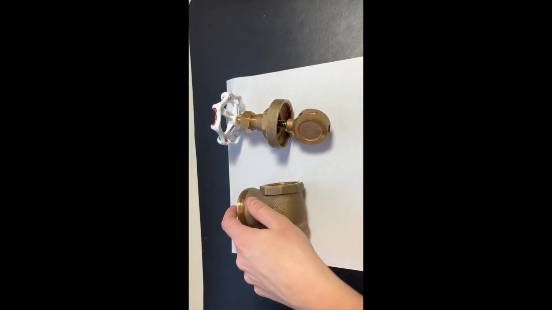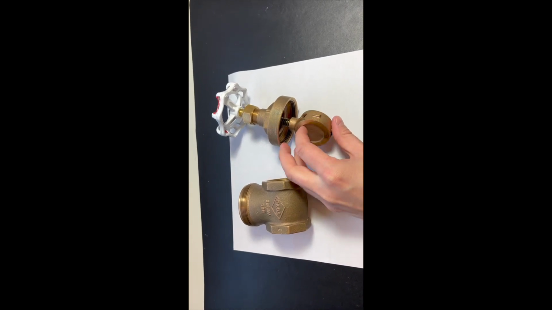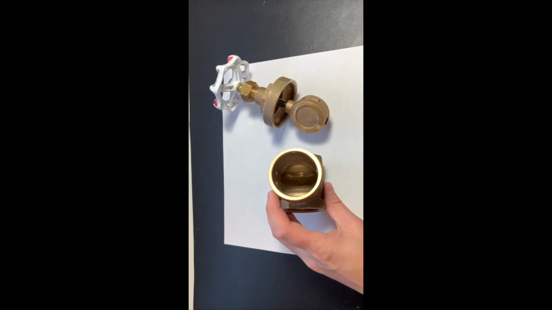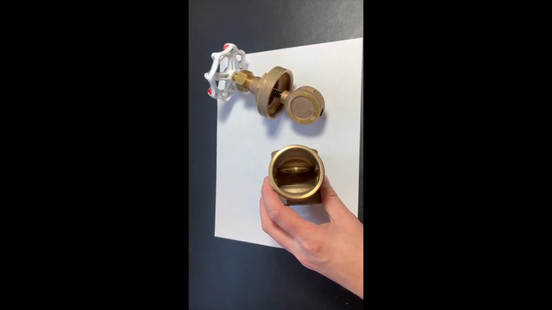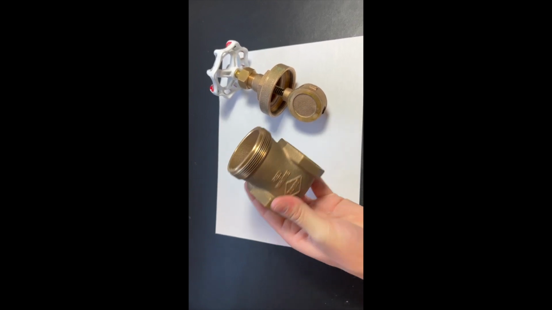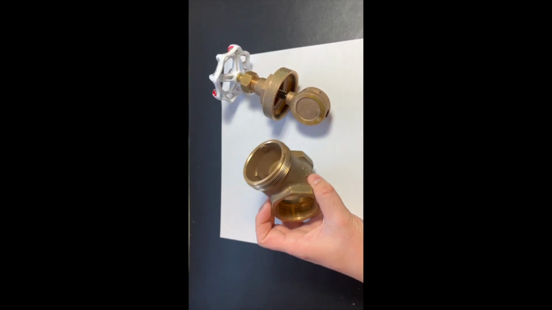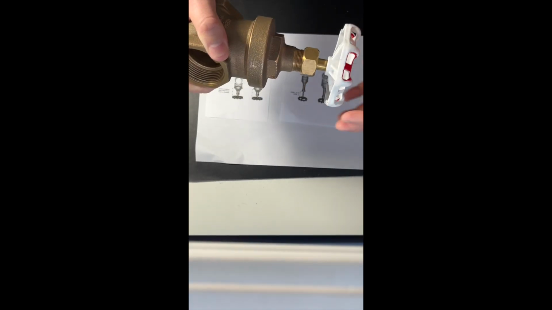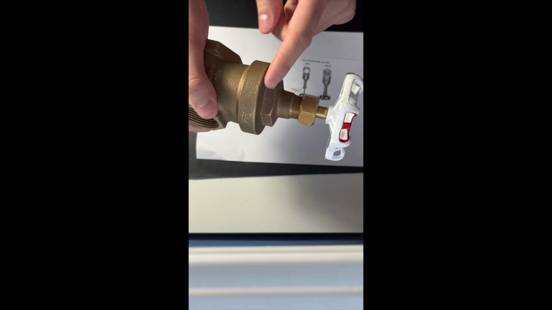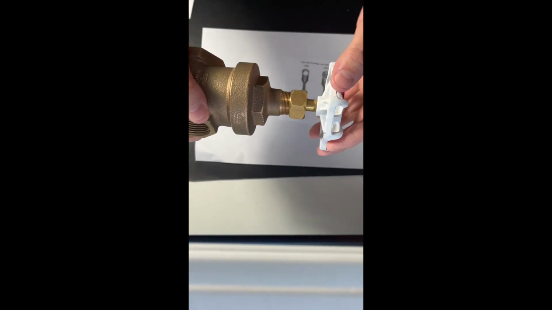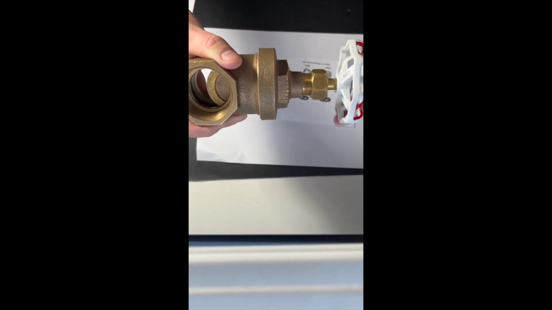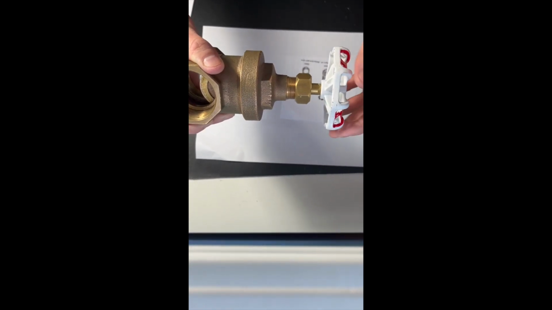We have our disc, solid disc, and that will enter, once threaded on, into our seat, causing a close seal on the inlet and outlet. Stems are the section inside of the bonnet or body that allow the threading to happen. There are two types of stems.